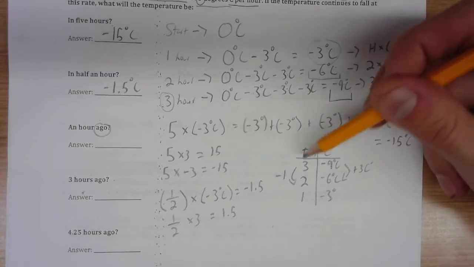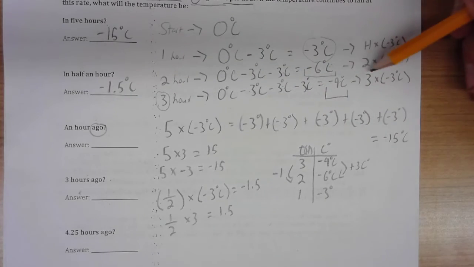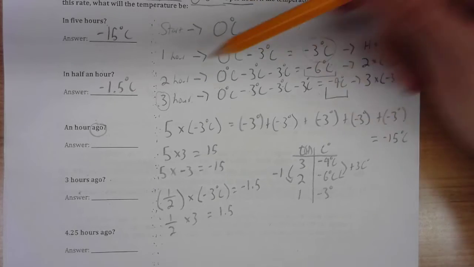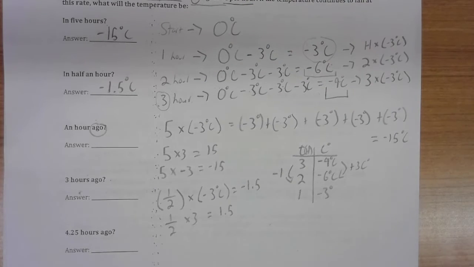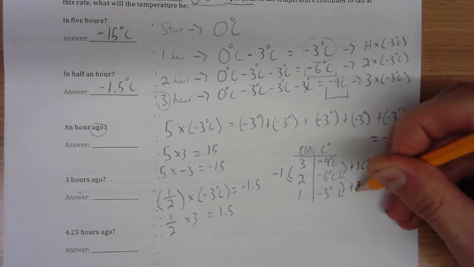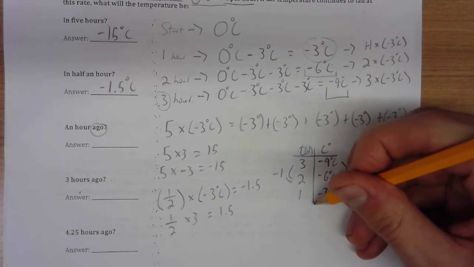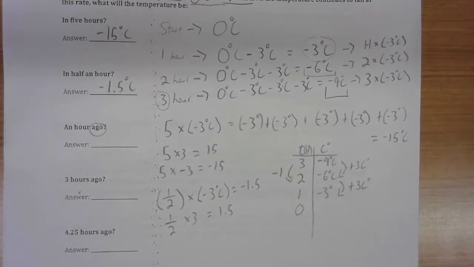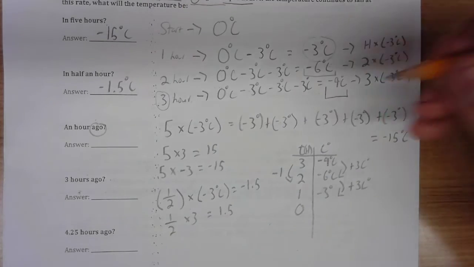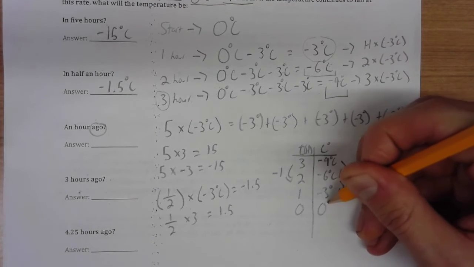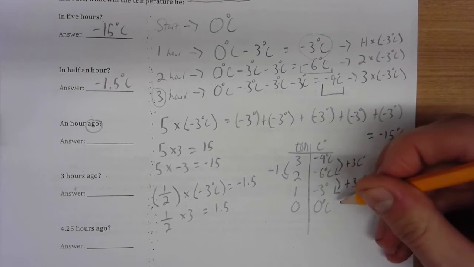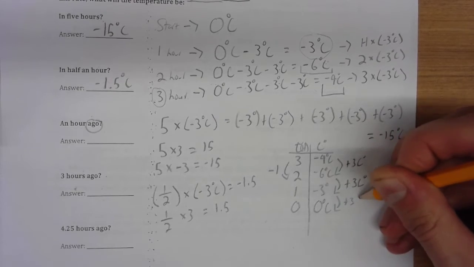And if you're still not sure about this section, all I'm doing is copying the information that we already found here. We know hour 3 is negative 9 degrees, hour 2, negative 6, hour 1 is negative 3. So here's where we are now, also increasing by a positive 3 degrees Celsius. Great, now we've worked our way all the way back to time 0. Time 0, we know from our top, our starting time is 0 degrees Celsius. And to get from negative 3 degrees Celsius to 0 degrees Celsius, we are adding another 3.